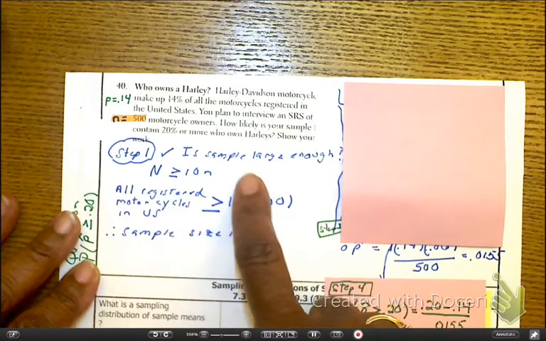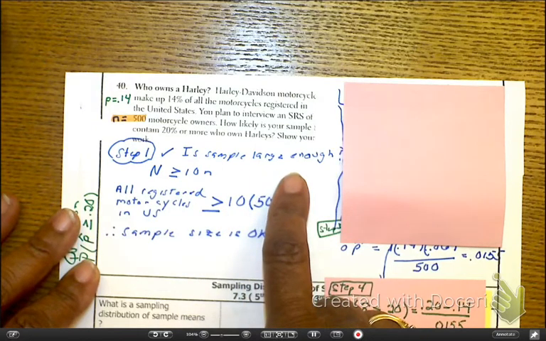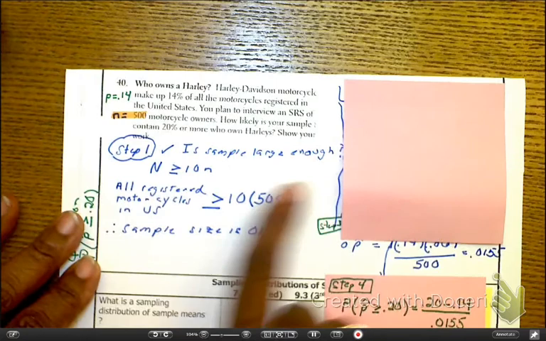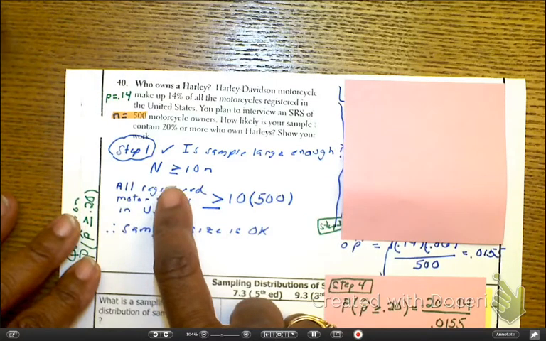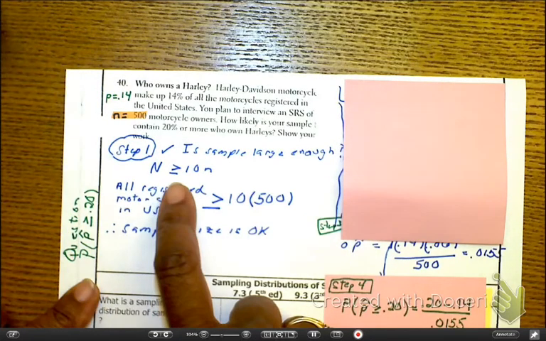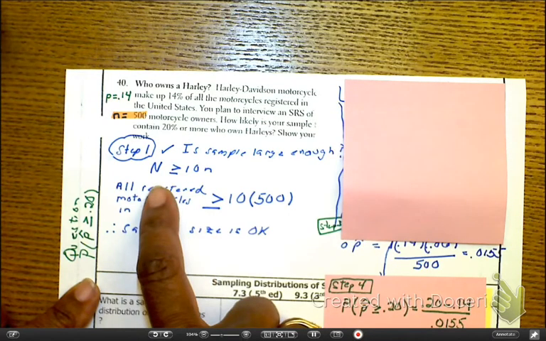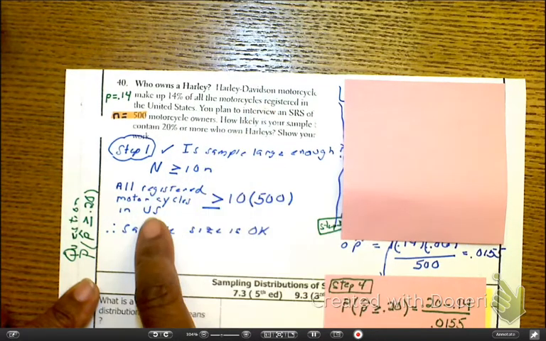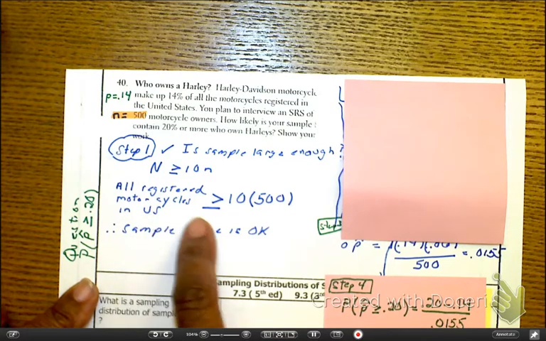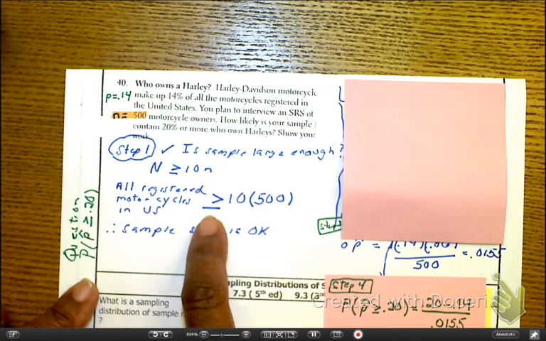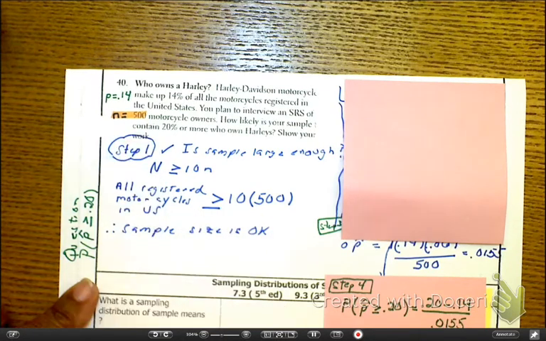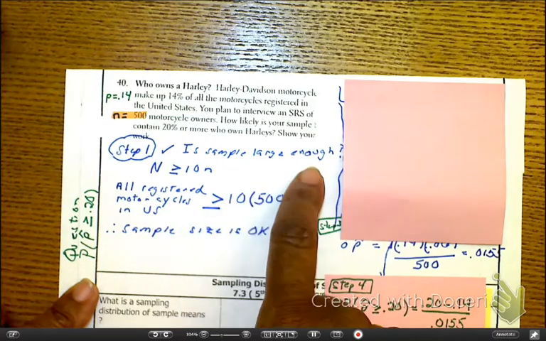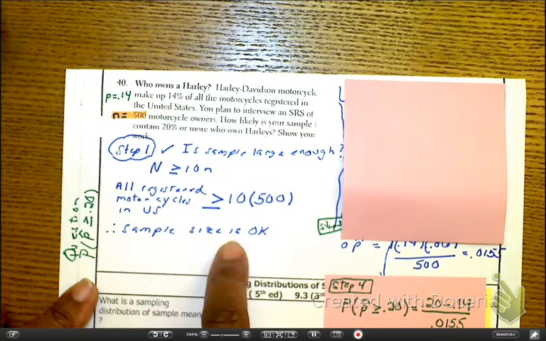So first thing I need to do is check to see if the sample is large enough. Well, here I have to use the 10% rule. N is going to be greater than 10n. Remember for here, N right here is the entire population of all motorcycles registered. And honestly, I don't know that, nor do I really care. I just know enough that it's got to be much larger than 10 times that sample that they took. Okay, so is it large enough? Yep, sample size is okay.